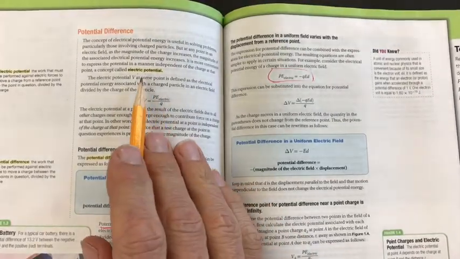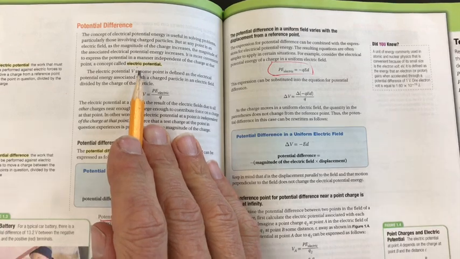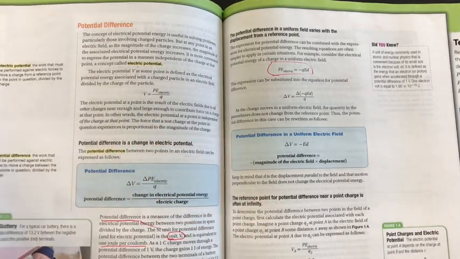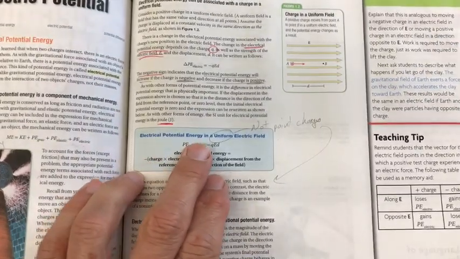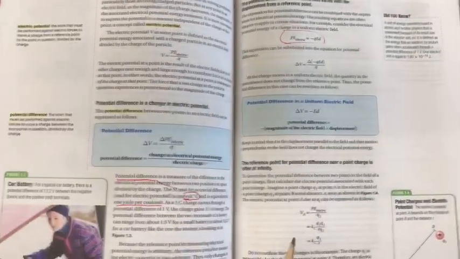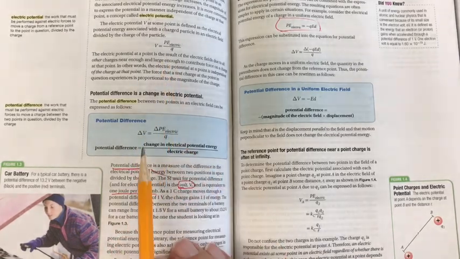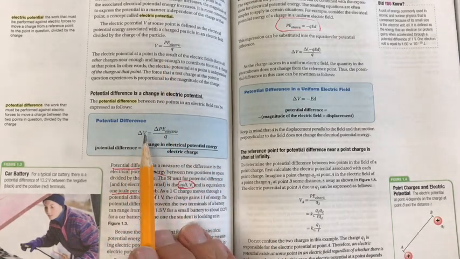Then we talk about electrical potential. This is a little different than electrical potential energy. And this equation here is how much difference there could be.